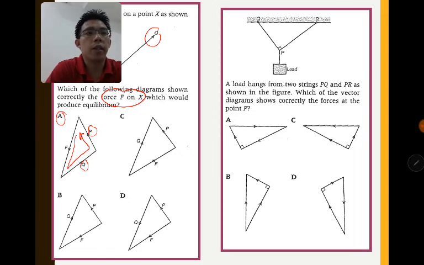Okay, let's look at this case here. Same thing, we have three forces here, TQ, TR, and W. Let's check whether they form a closed polygon. You can pause the video to find it out. Then you should realize that in this case there are two that go in the same direction, which is this and this. So these two are the possible ones.